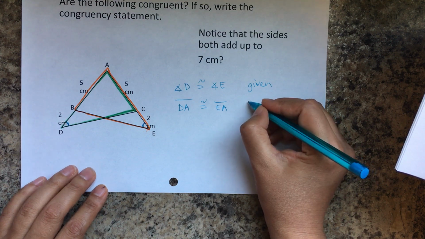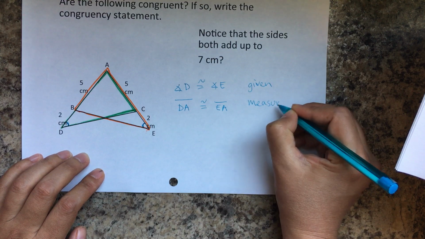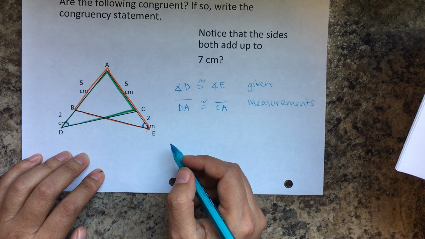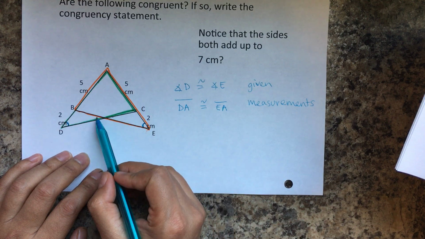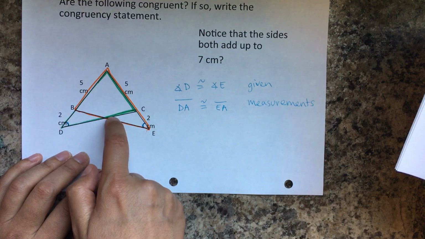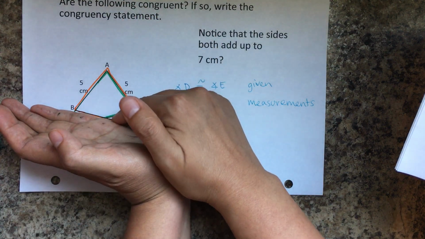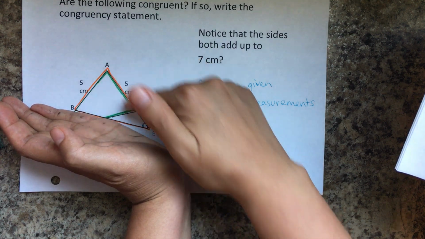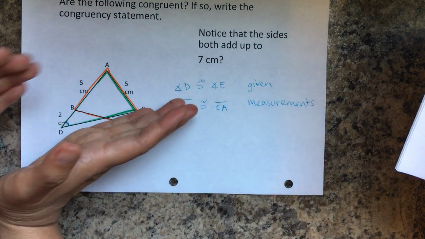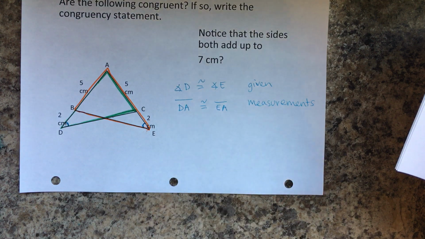And I can say that the measurements tell me that they are congruent. And finally, we don't have anything else. And if we do, somebody mentioned in class about these vertical angles, but in reality, those don't help me because they're in the middle of each individual triangle. The angle in here doesn't help me to identify anything between this triangle and this other triangle because it's kind of like touching in the tummy of one of the sides.